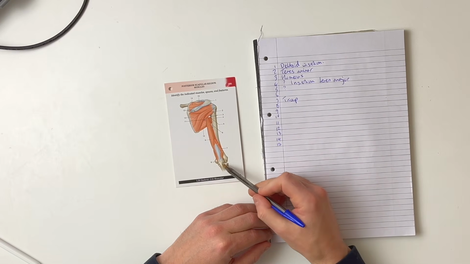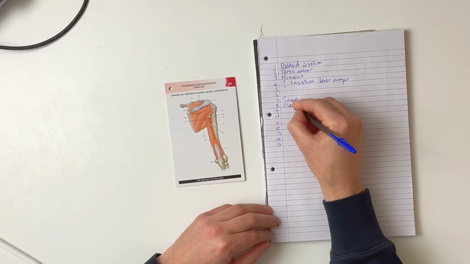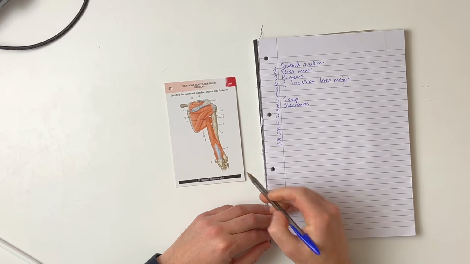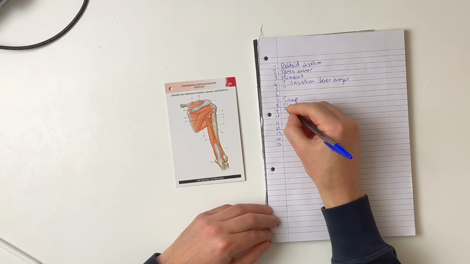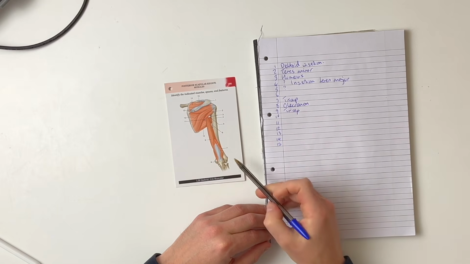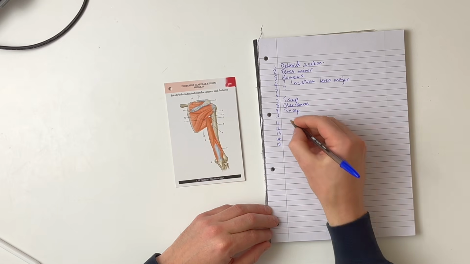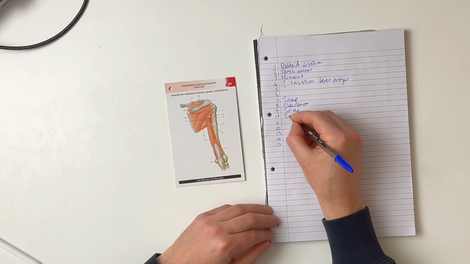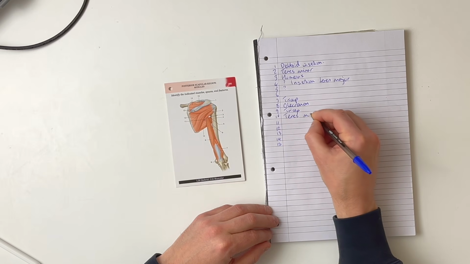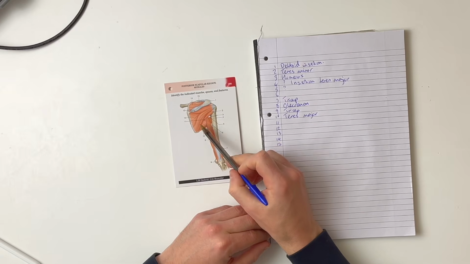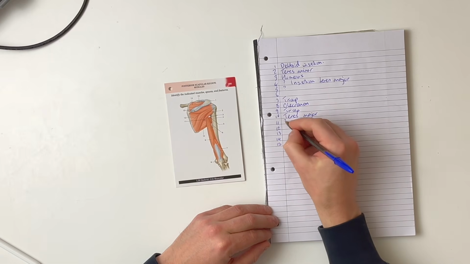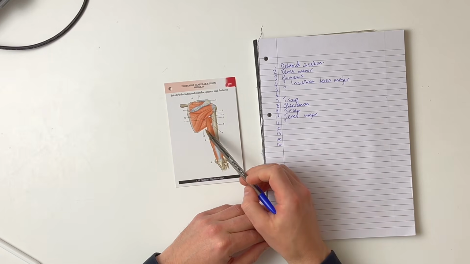And number 8 is the olecranon. Number 9 is again the tricep muscle. Number 10 looks like the teres major. Number 11 is something I don't know, another space.